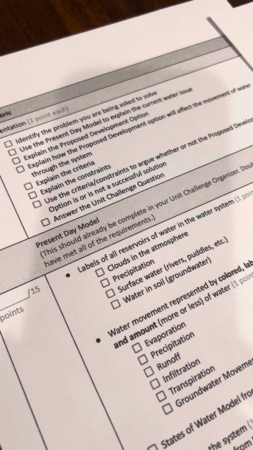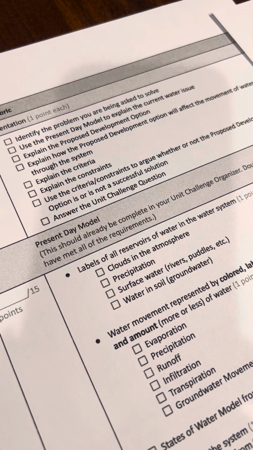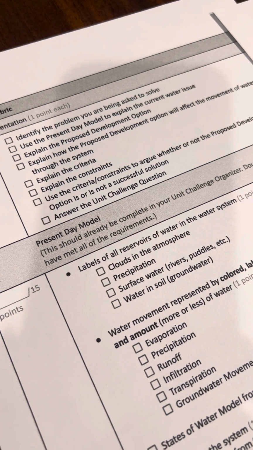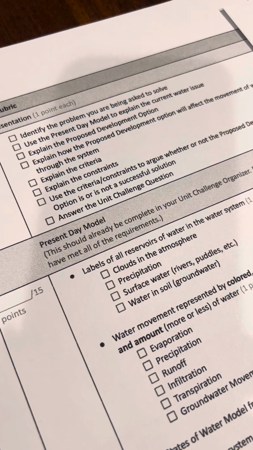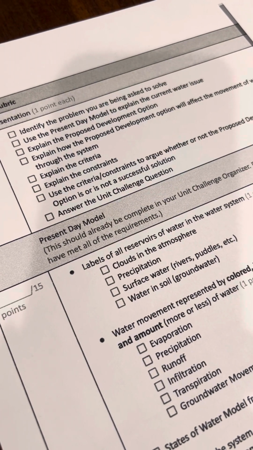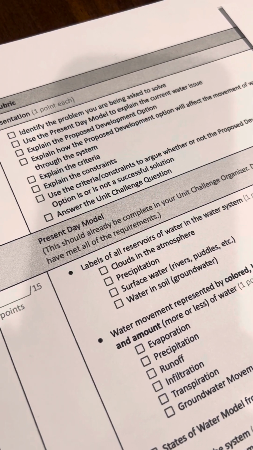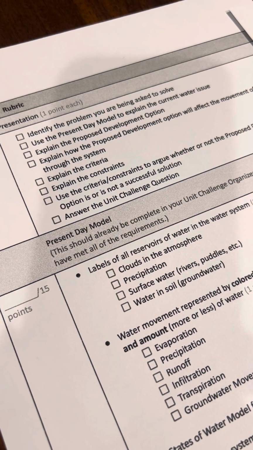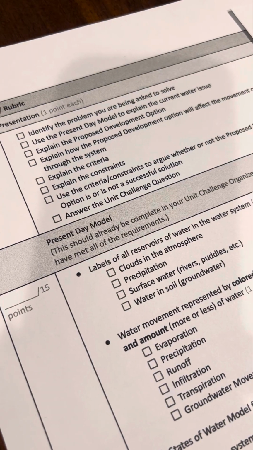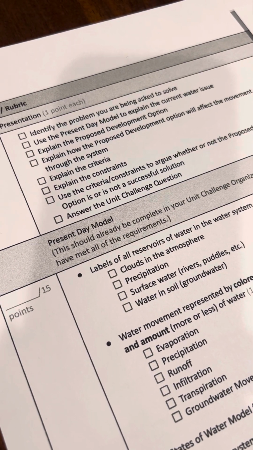Okay, what about the next one? Explain the criteria. What does criteria mean? I don't know. Okay, that's okay. So if you have to explain the criteria and you don't know what the word criteria means, how are we going to figure that out? We search it up or ask her. Yeah, we could do that.